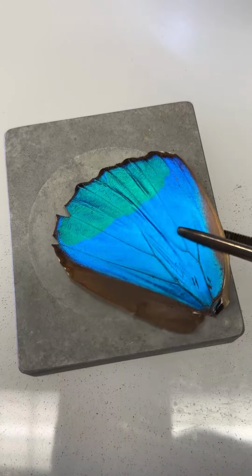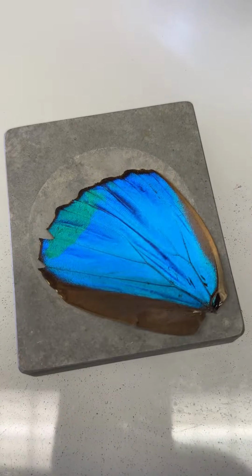But yeah, and what's cool about this, you can even see the liquid nitrogen evaporate away.